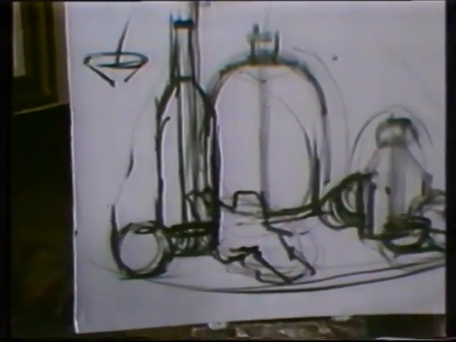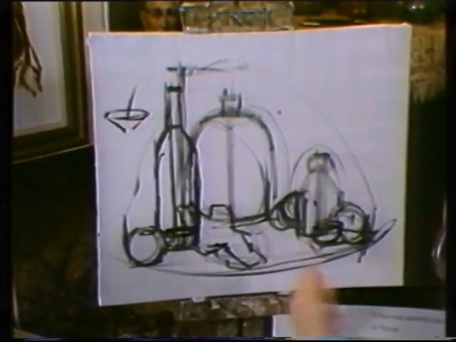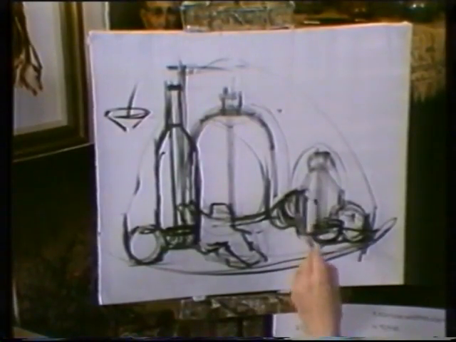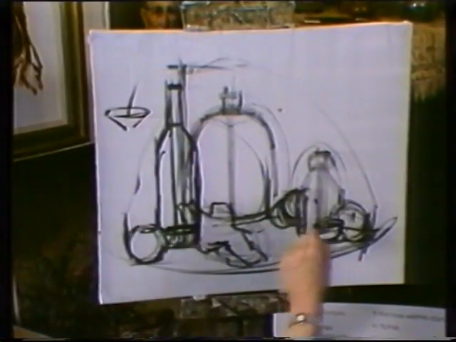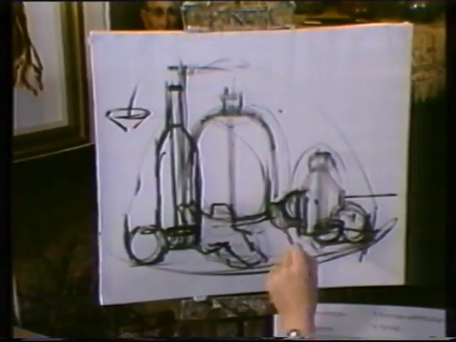Many people start with that. I always do it in relation to my arrangement. This is the one place I would not have it, right here, right on top of that apple, because it will look as though the apple's holding up the table. It has to intersect at a planar place.